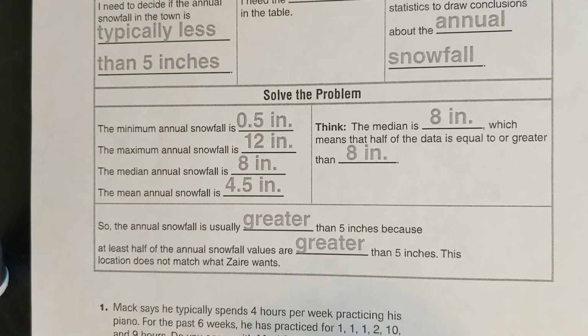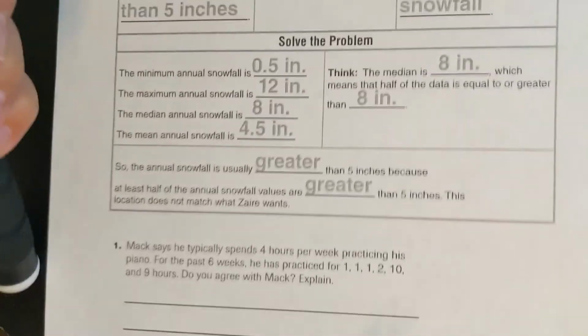So do you see what we did? We just took the data and tried to make sense of it to go along with the question that she asked. Okay, so let's check out this one together.